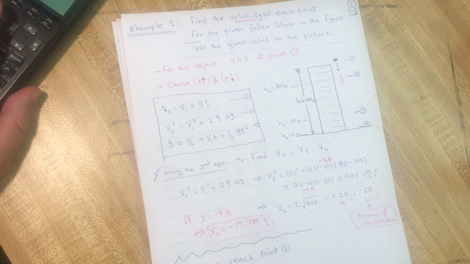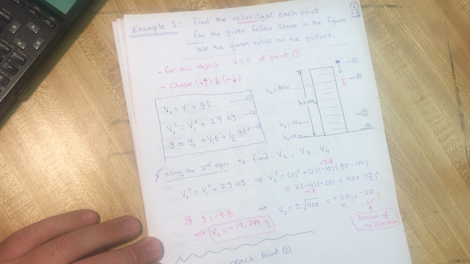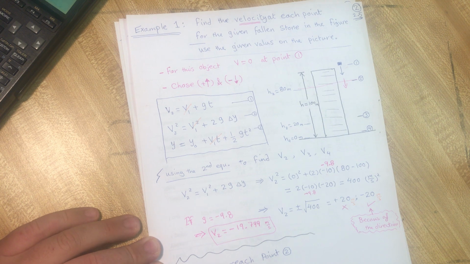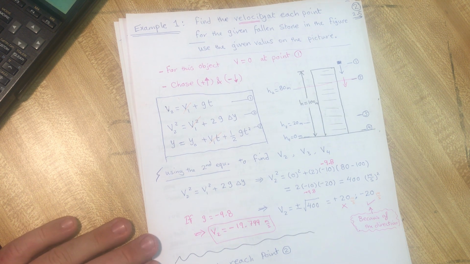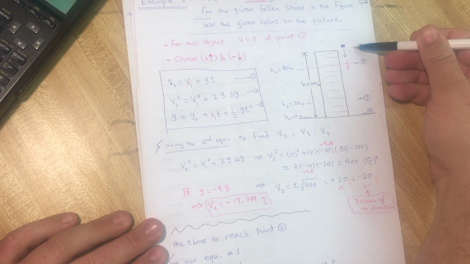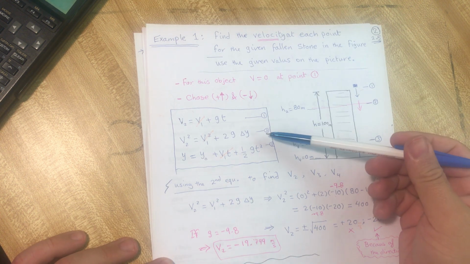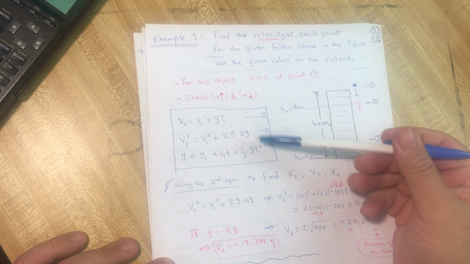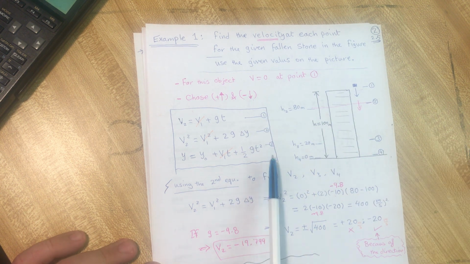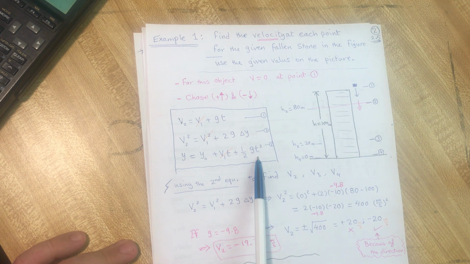Now, what is the time to reach point number 2? Time to reach from point number 1 to point number 2. In this case, we need to use another equation that contains the time. We can use the first equation, the second equation, or the third one.